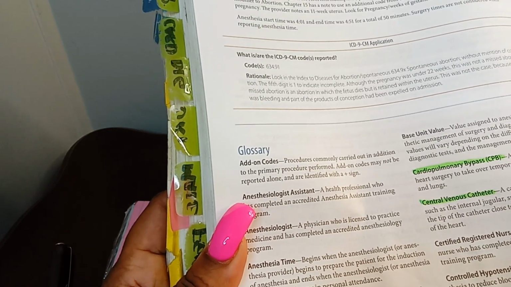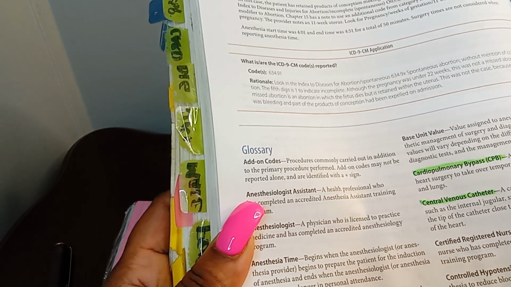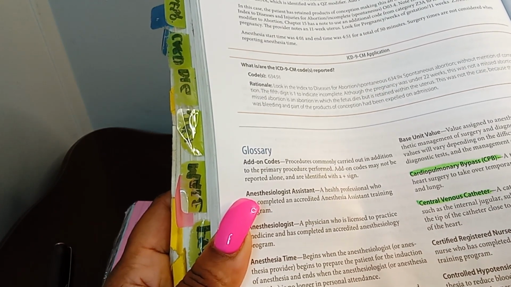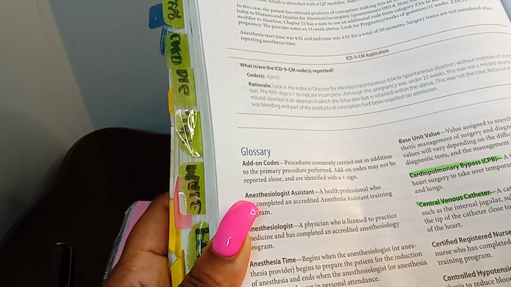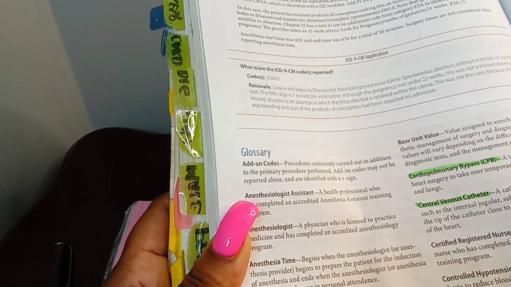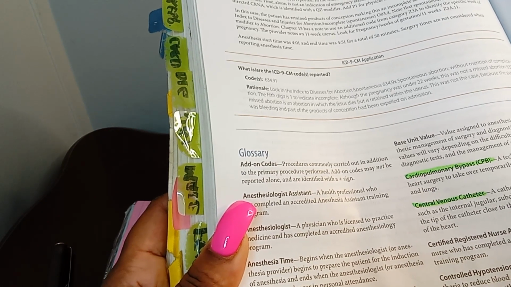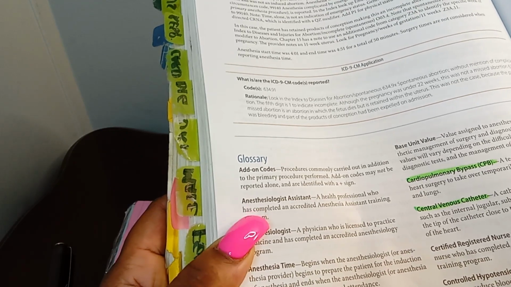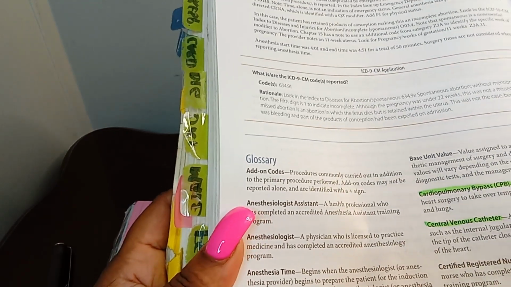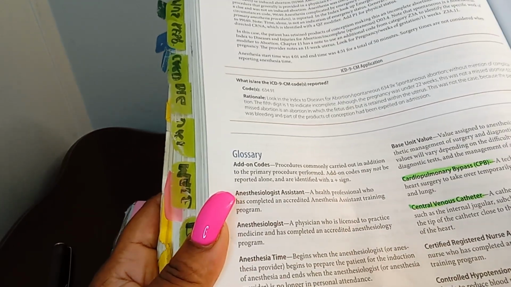Add-ons. Add-on is a term that is used in the CPT manual. It's a code with a plus sign to the left of the code, and you only have to use it with another code. So that's very important.